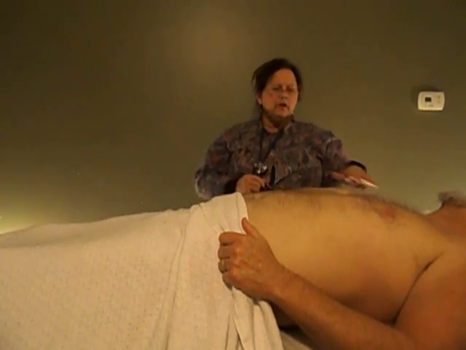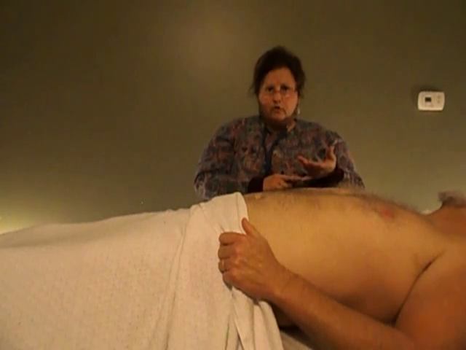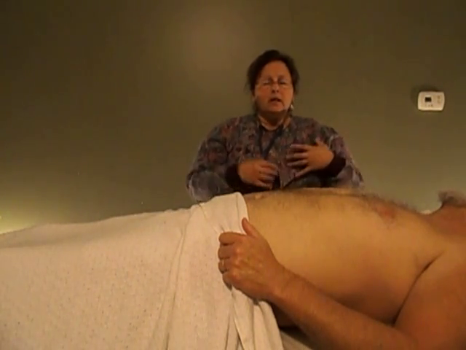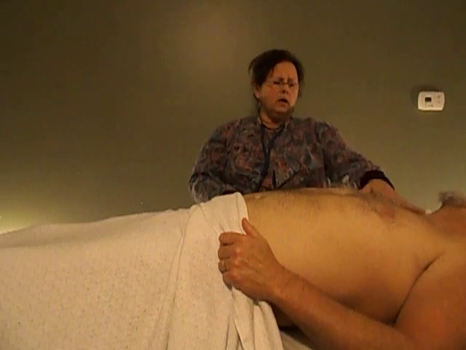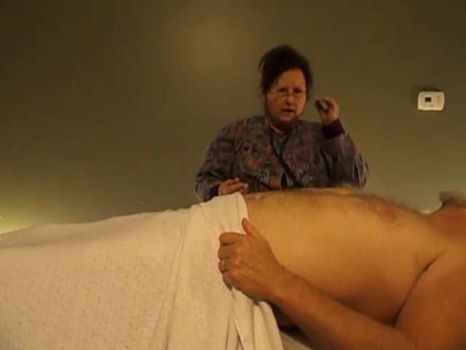Breath sounds can be easily heard in all fields of the lung. They're nice and clear. I don't hear anything like any crackles, which can suggest pulmonary edema or congestive heart failure state.